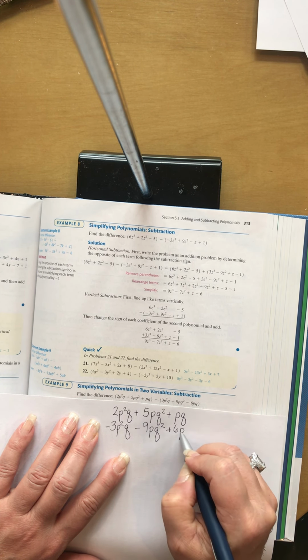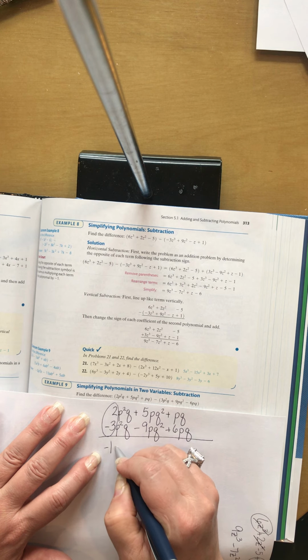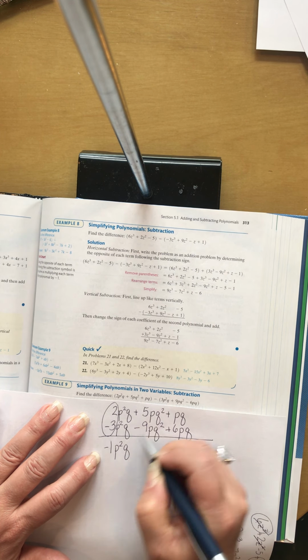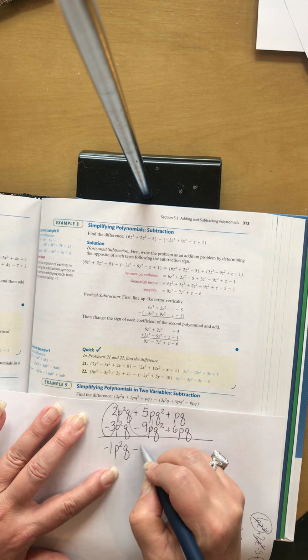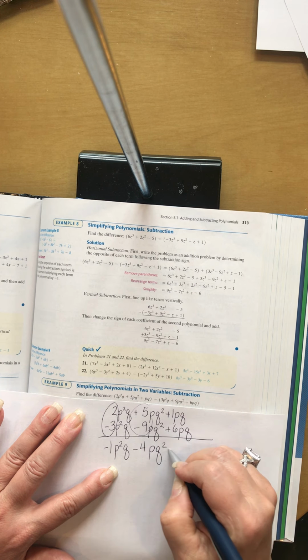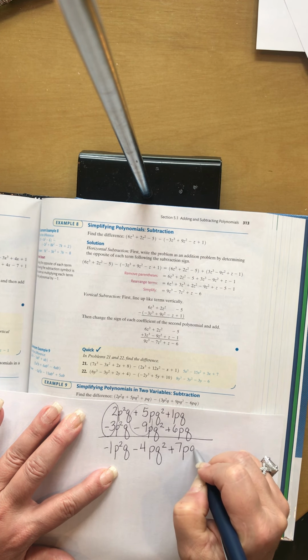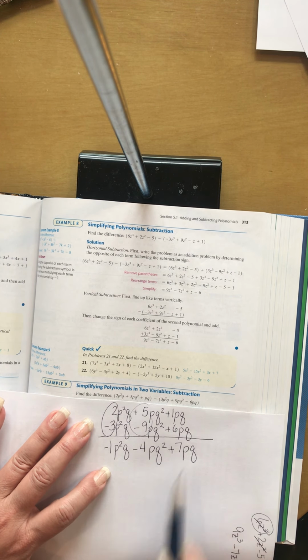6pq. So now we're going to combine these two. These coefficients combine to be negative 1p squared q. These two combine to be negative 4pq squared. And there's an understood 1 coefficient there, and this is 7pq. So this is now a trinomial, and the degree of this is 3 because 2 plus 1 is 3, and also 2 and 1 is 3. That's the highest power.